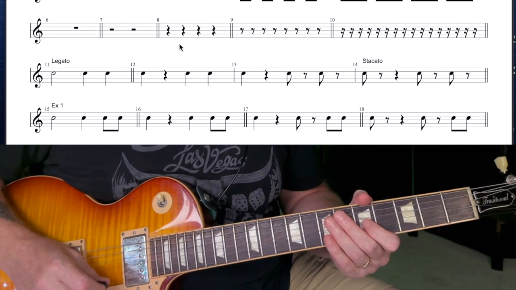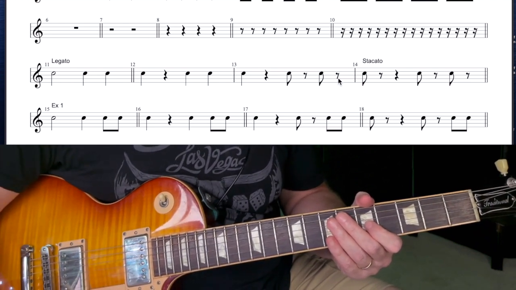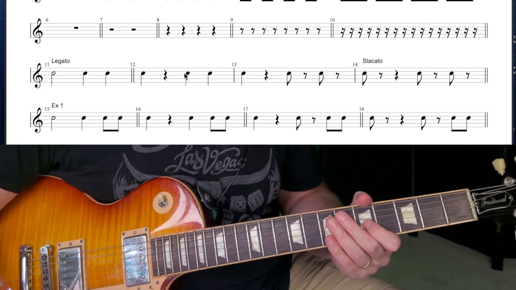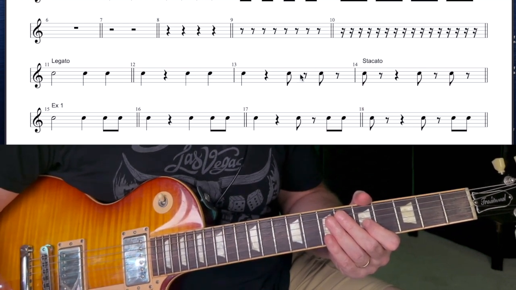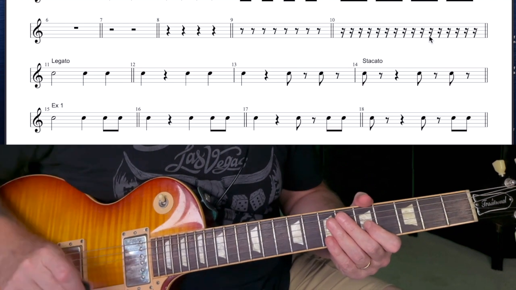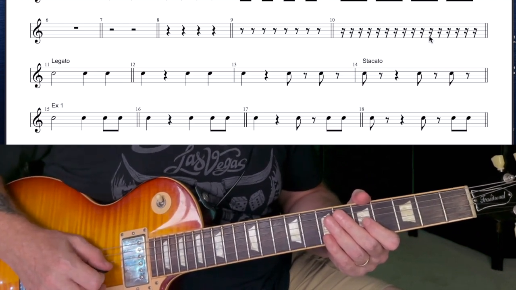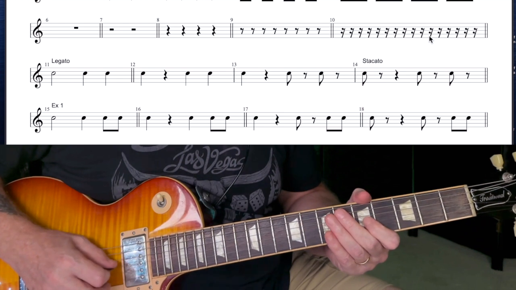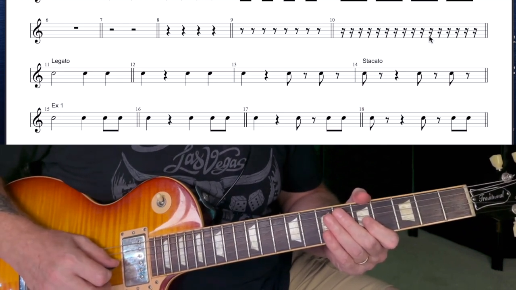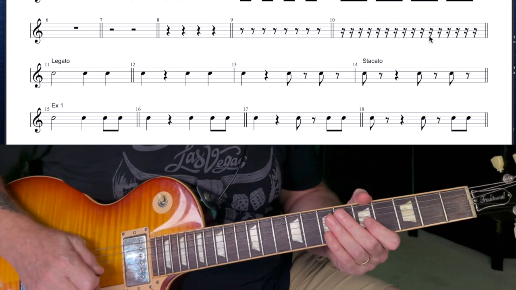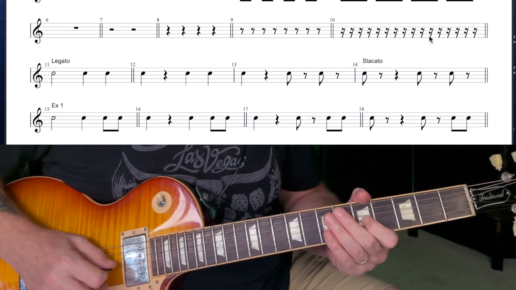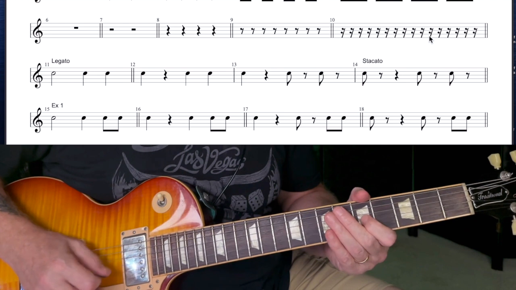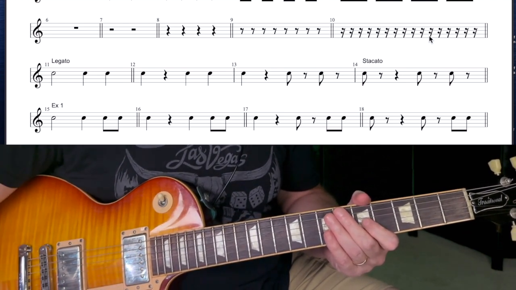Now measure number 13, the accents are in the same place, but now these quarter notes have been turned into 8th notes with an 8th note rest. So those are going to be a little more staccato. Here's measure 13. And then measure 14, they're all just short 8th notes. Okay, I think you get the idea.